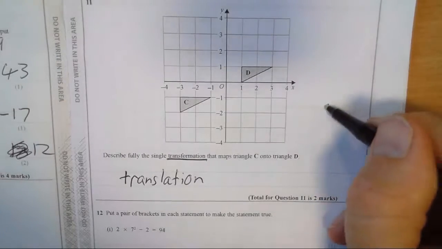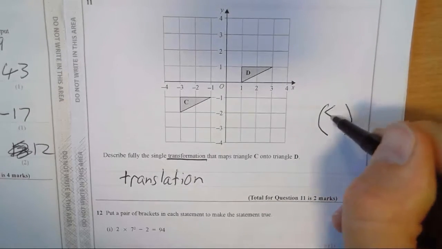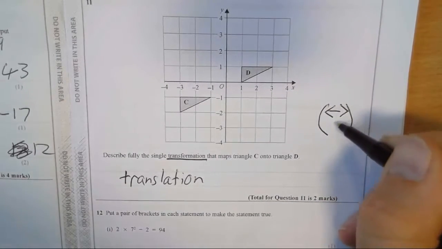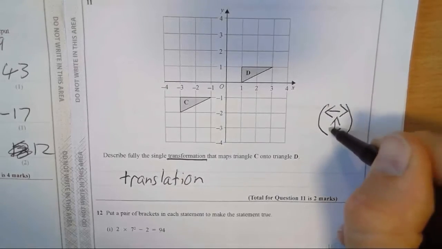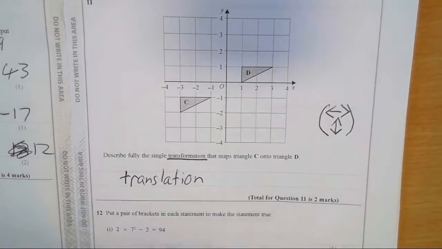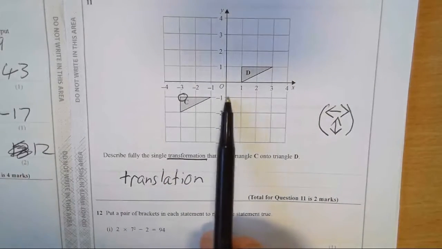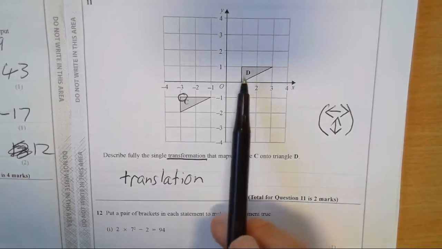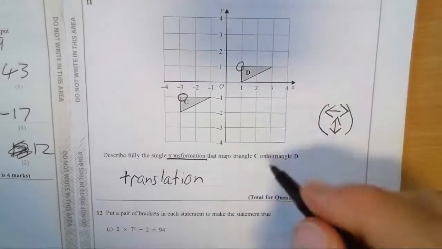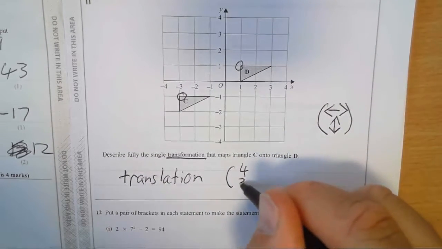So, vectors work by the amount left or right and the amount up or down. Let's take any one point. Let's take that point. 1, 2, 3, 4 across, 1, 2 up. So it's going to be 4, 2.